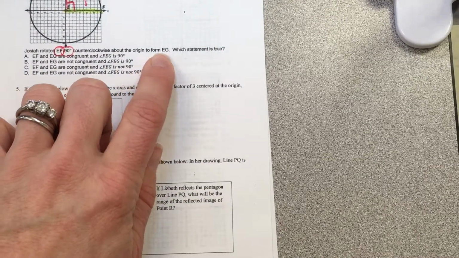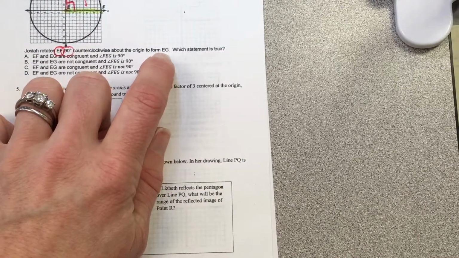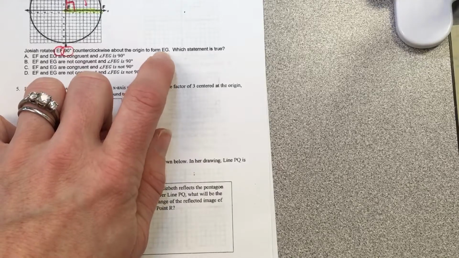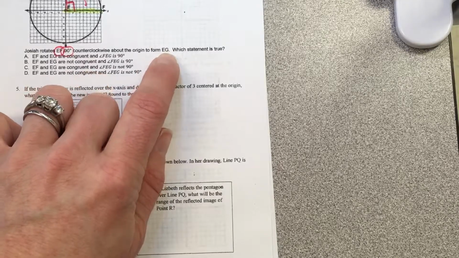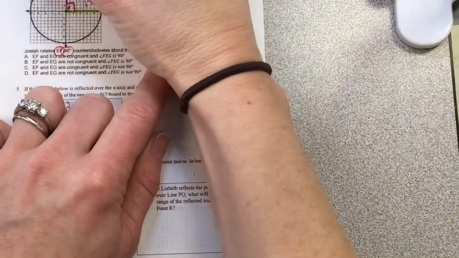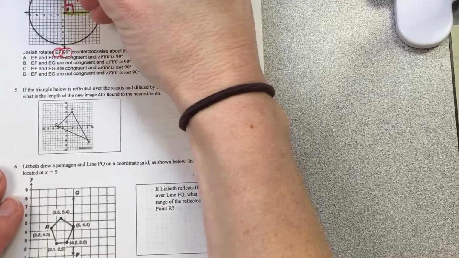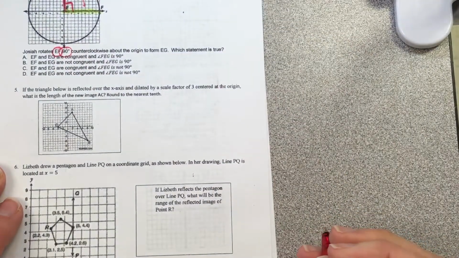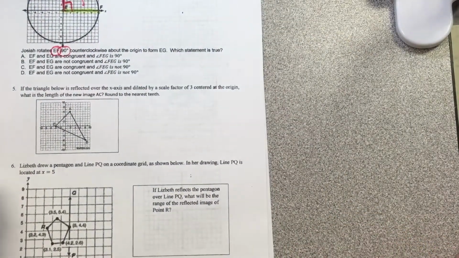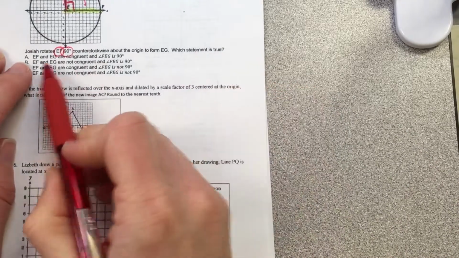What does it say it forms when we do that? What is it forming? E, G. Do you see a G on there? No. So let's write G right there. Okay? So EG is now this red line I have going straight up. Okay? Questions? All right. Which statement is true?